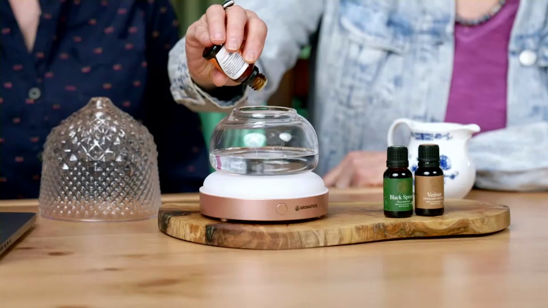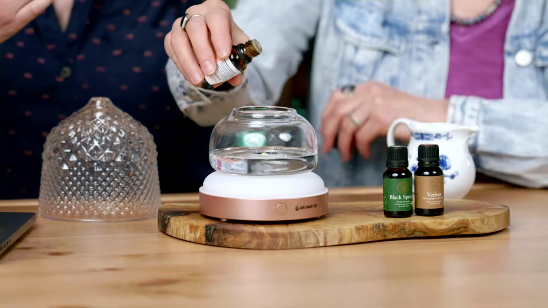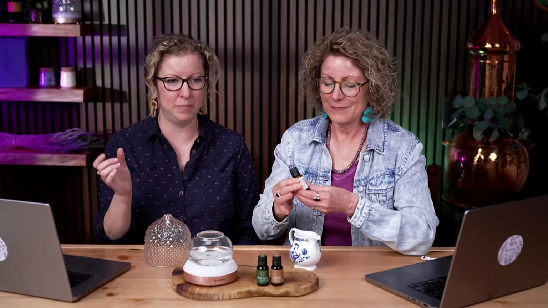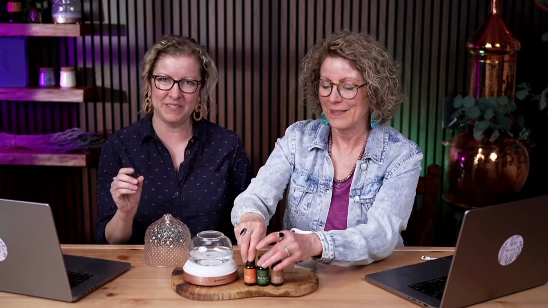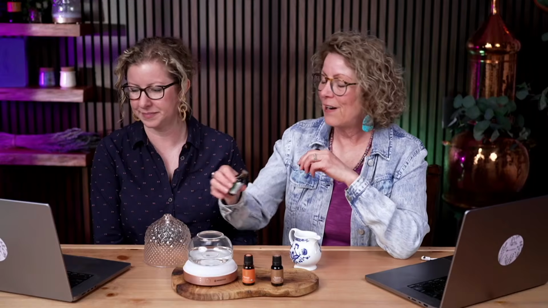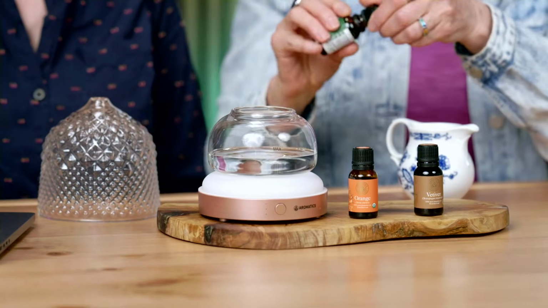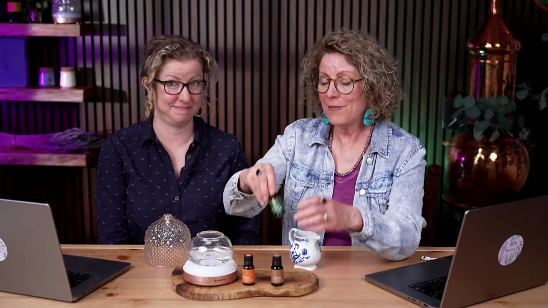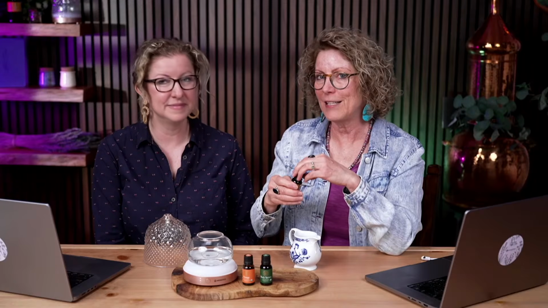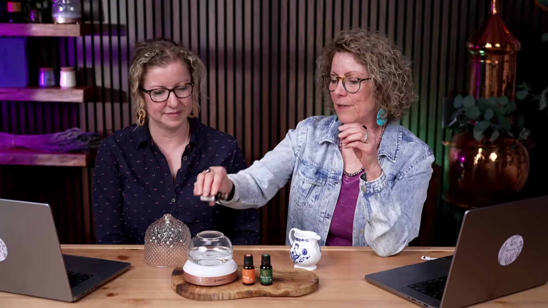And as a reminder, you are getting all 3 of these oils in our promotion that we talked about at the beginning of our time together, and we'll review it at the end. 3 drops of our black spruce. And you're going to find out more about these oils as we go through. And 2 drops of vetiver. Now, vetiver is a little bit thicker, so it might take just a minute for this to come out.